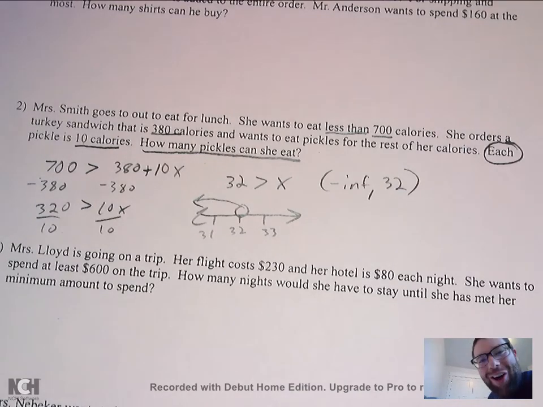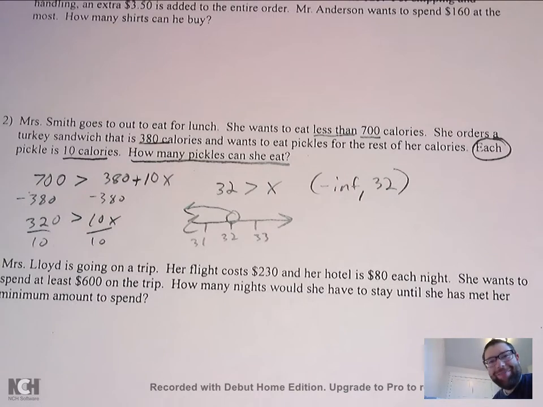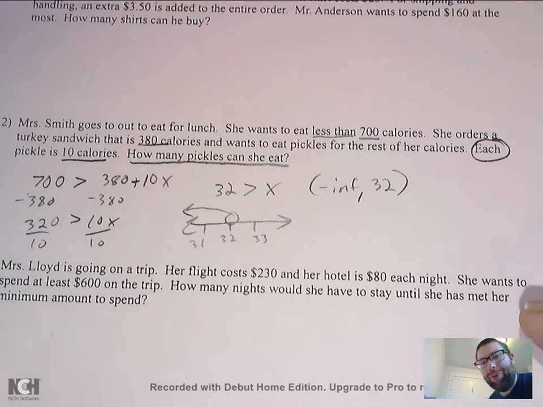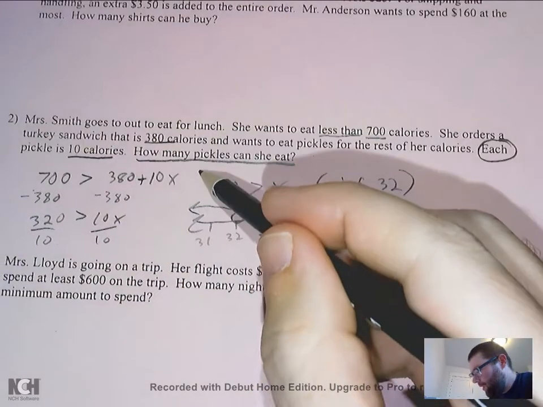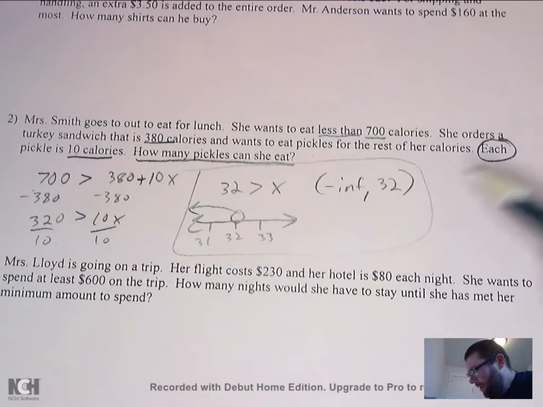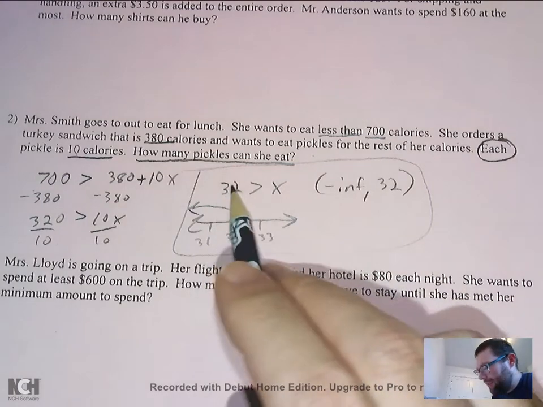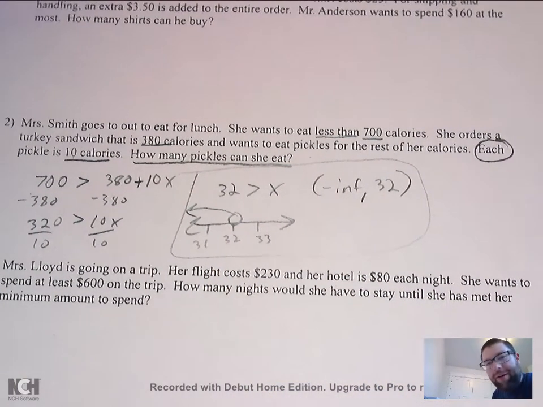That is a compound inequality. And that's usually what happens in the real world, are compound inequalities. But you guys aren't there yet. So we're just going to focus on this. So really, she can eat less than 32 is our answer, right? In reality, that would be like 31 pickles, right? She could eat 31 pickles and be done.